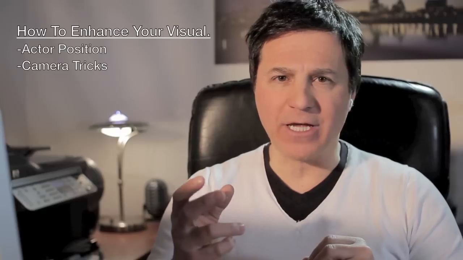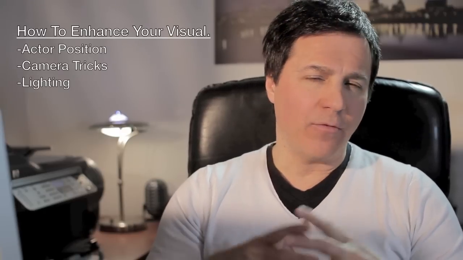So how to enhance your visual? Well, I think there are 3 categories. There's the actor position, there's the camera tricks, and there's the lighting. We will start with the first one, actor position.